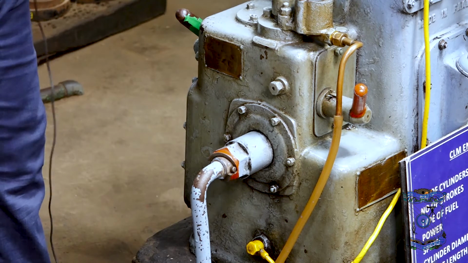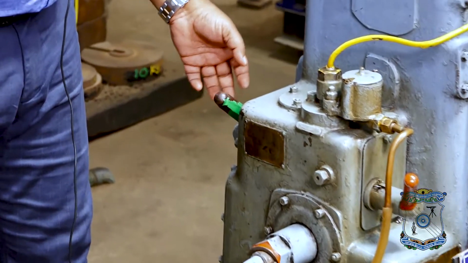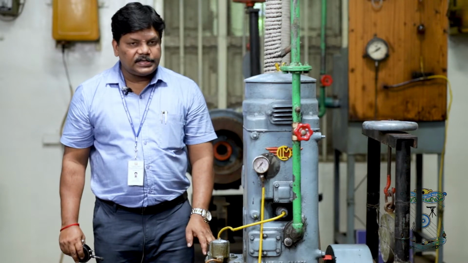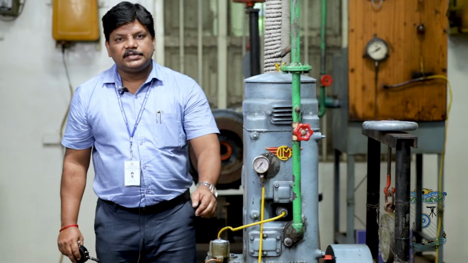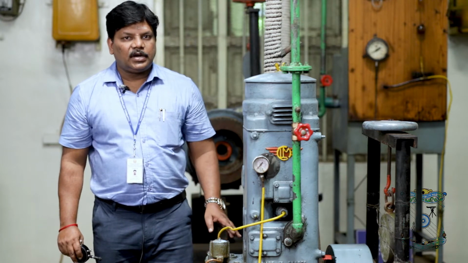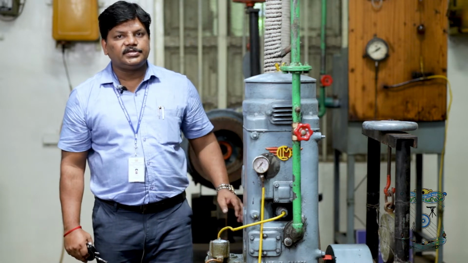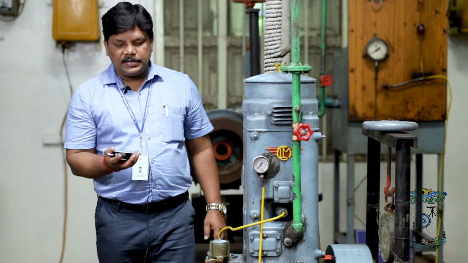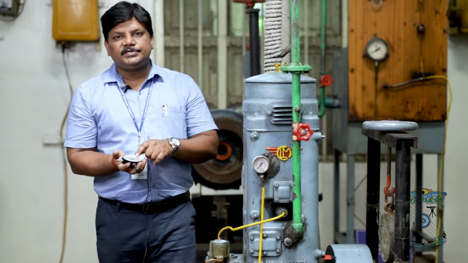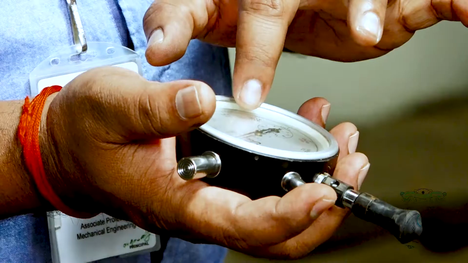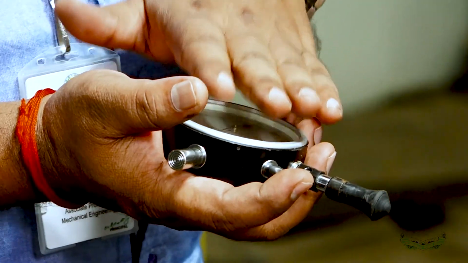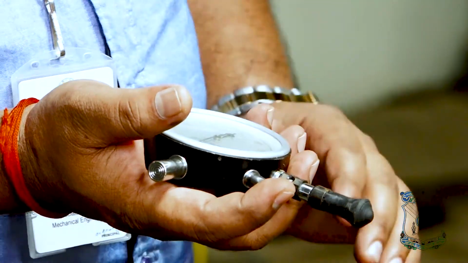Then you should know the speed at which this engine runs. It is given in the specification. Here you can see the rated speed. That rated speed is 1500 rpm. Initially, you have to make this engine run at 1500 rpm, and that can be measured with the help of this tachometer. This is a device used to measure the speed of the engine, in revolutions per minute.